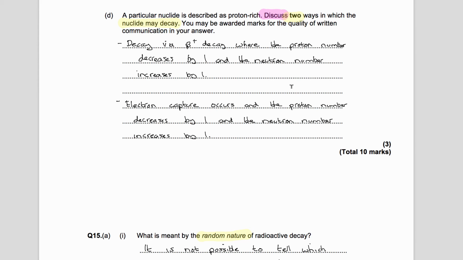Now, this was worth 3 marks. For 3 marks, you had to name the two decays. Name the decay and name this interaction. That got you 2 marks, and then an explanation of one of those got you the 3rd mark. So that was question number 14 of the nuclear physics homework booklet.